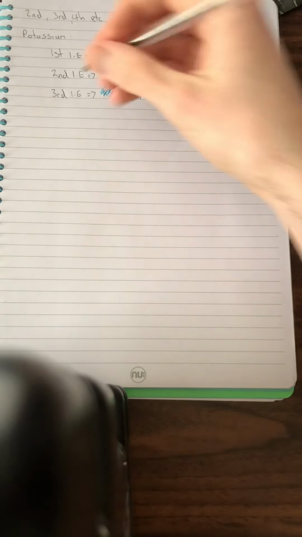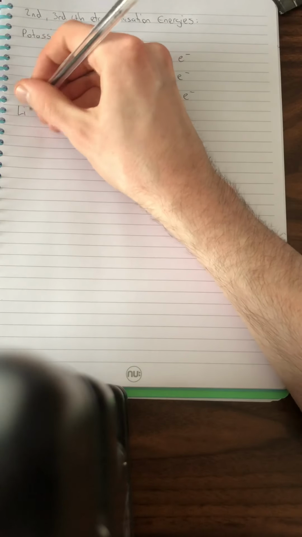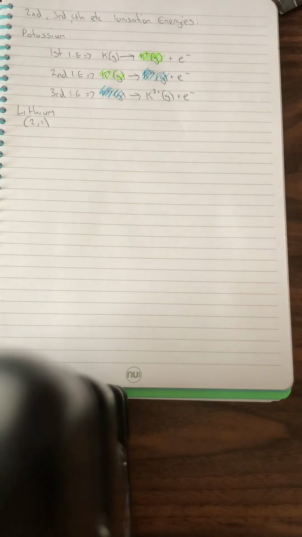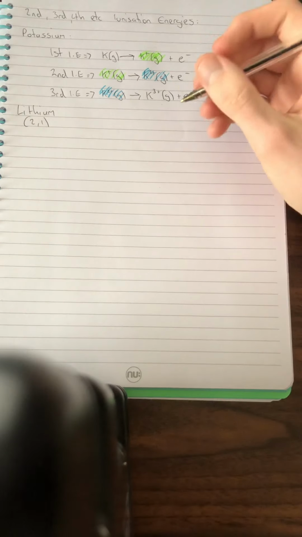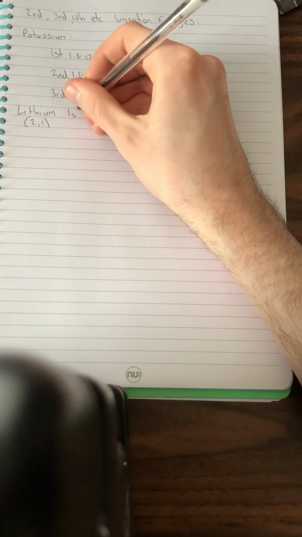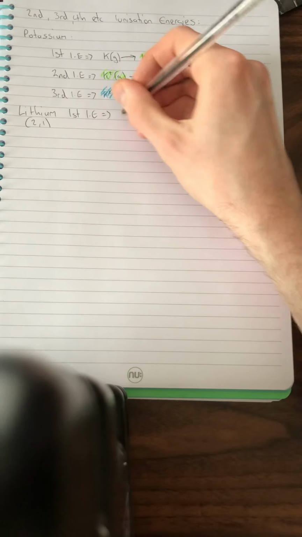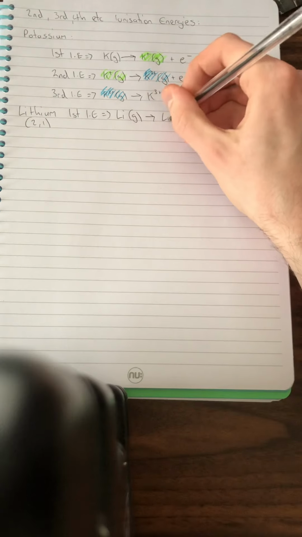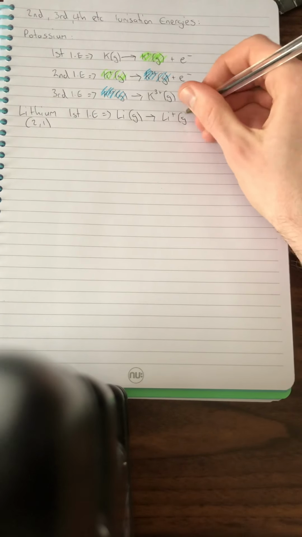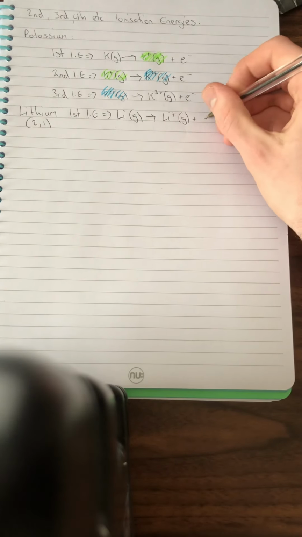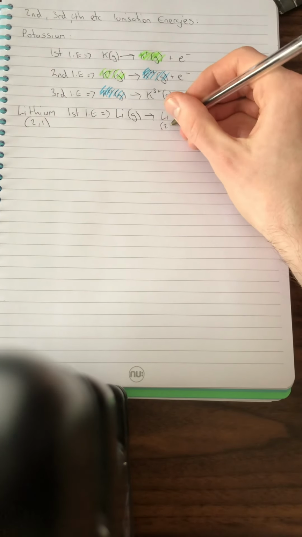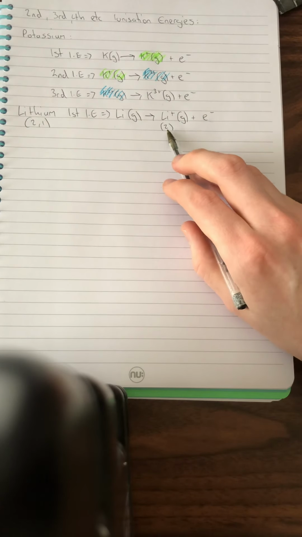Okay, now what do I mean by that? Let's do lithium. Okay, lithium has an electron arrangement of 2, 1. Yeah, it's got an atomic number of 3, 2 in the first shell, 1 in the second shell. So if we go through the first ionization energy of lithium, Li(g) goes to Li plus (g) plus e minus. Now, if we've removed an electron, lithium now goes to an electron arrangement of 2.